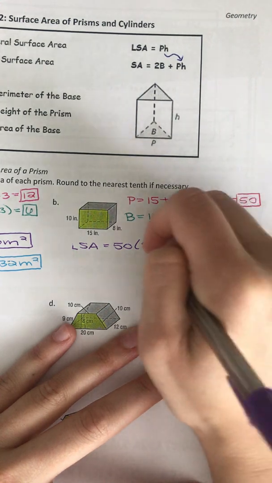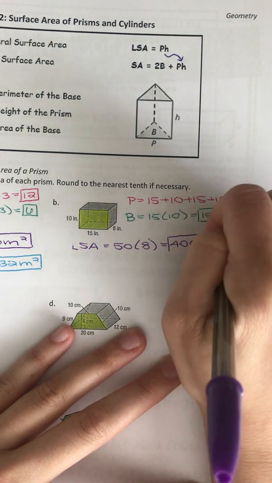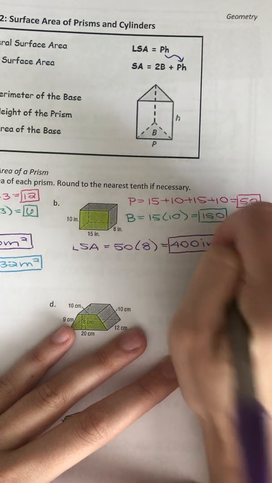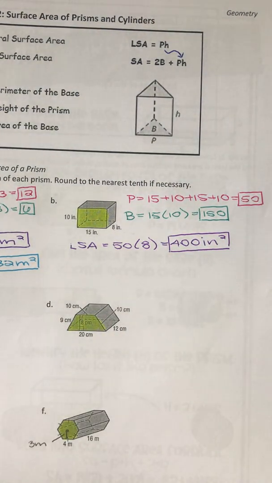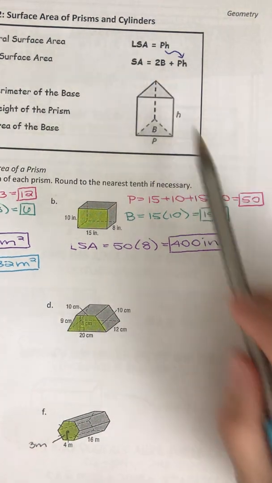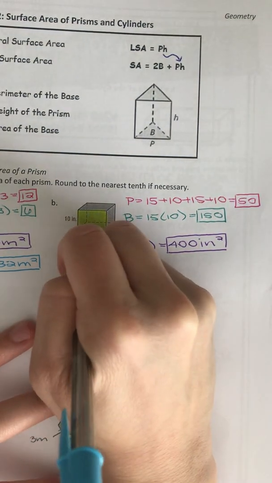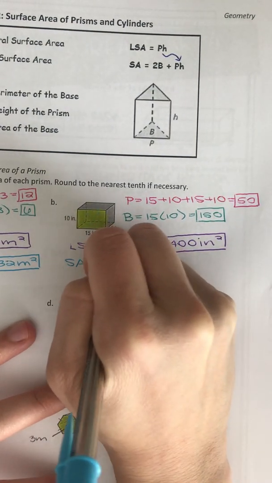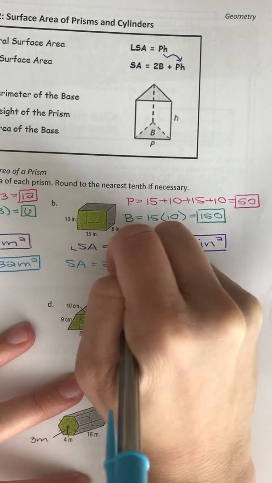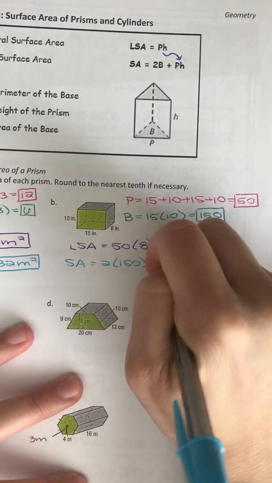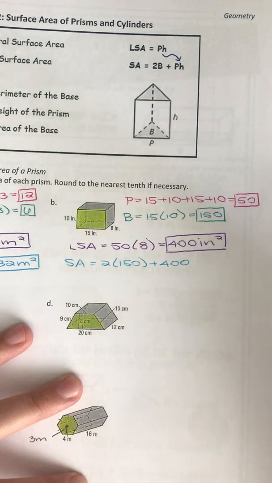My units is inches squared. My surface area is 2 times B, which I already figured out. 2 times 150 plus 400.